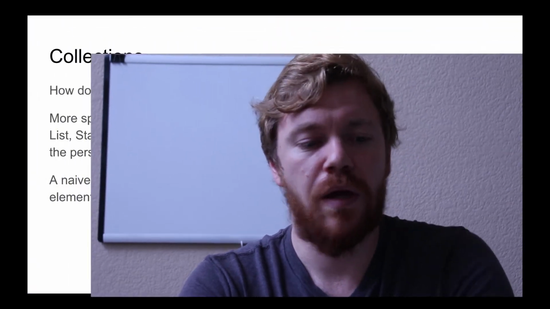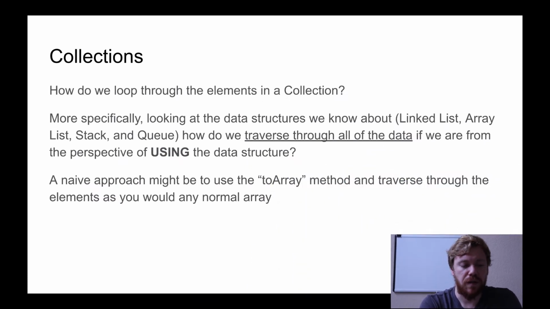Hi guys, so today's lecture will be about enhanced for loops, also known as for each loops, as well as iterators, and how those two subjects relate to each other and relate to collections, or also data structures. So if we look at the slides, I pose a question. How do we loop through the elements in a collection?